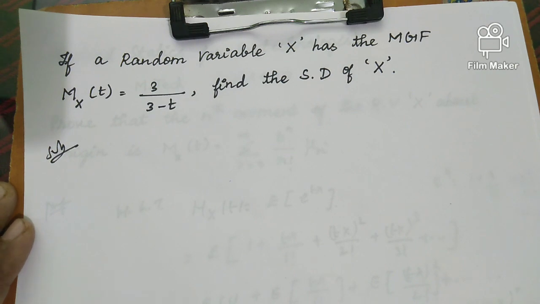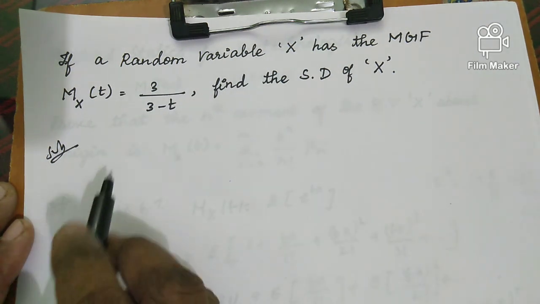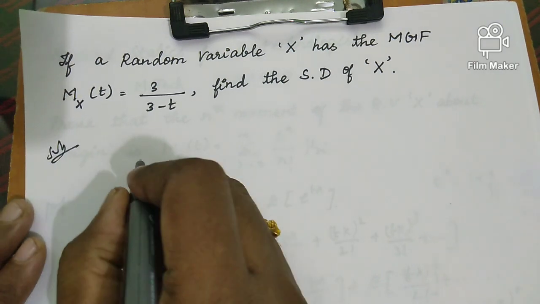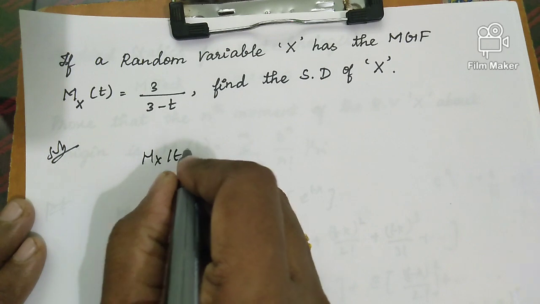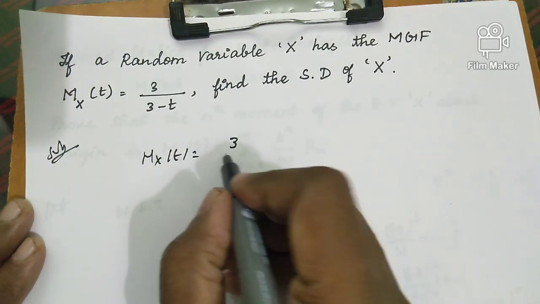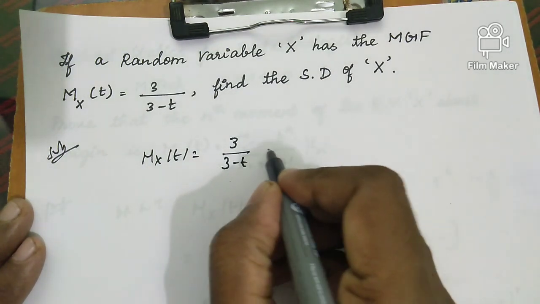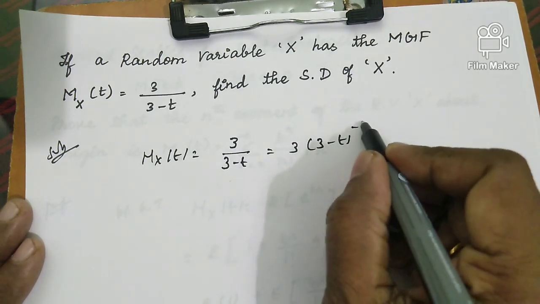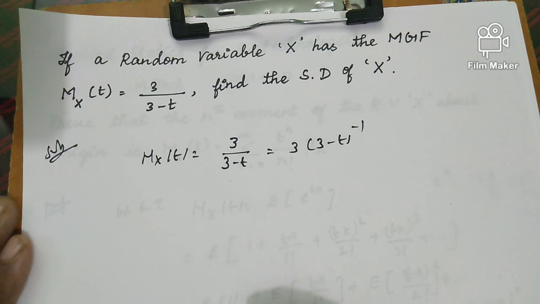So the M_X(t) is given. Using the moment generating function means we have to go for the first derivative and second derivative and make t equal to 0 so that we can get the mean and variance easily. Now, given M_X(t) equal to 3 by 3 minus t. For differentiation convenience, we can write this as 3 into (3 minus t) power minus 1. Now we are going to differentiate with respect to t.